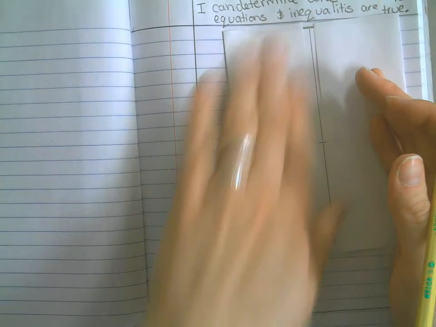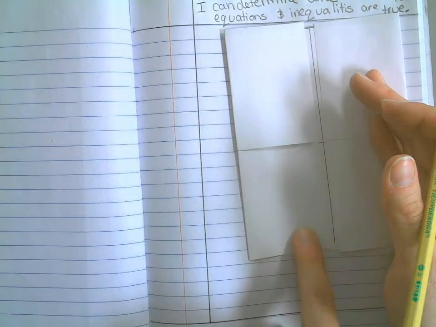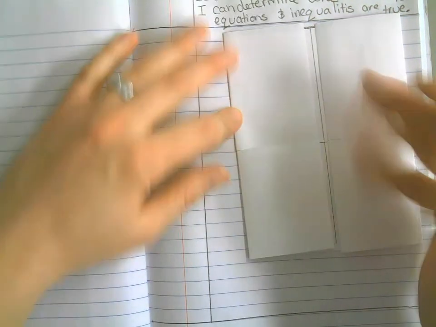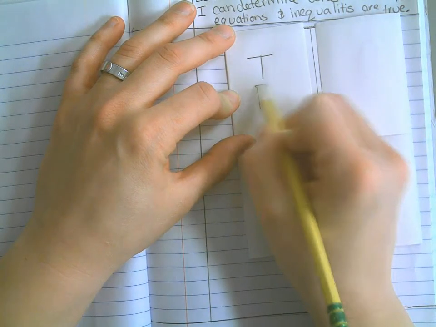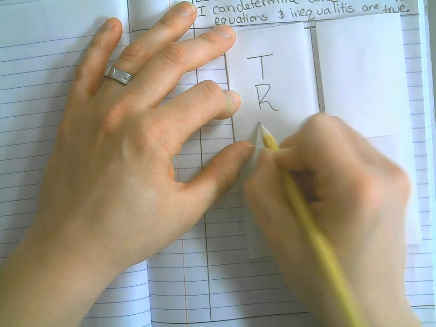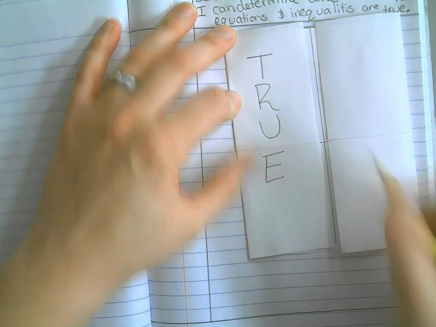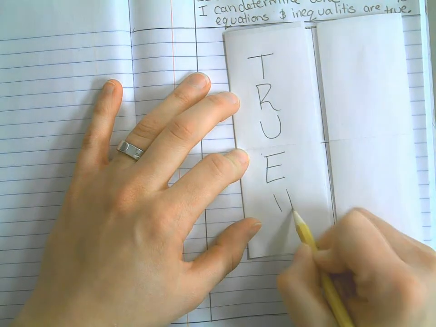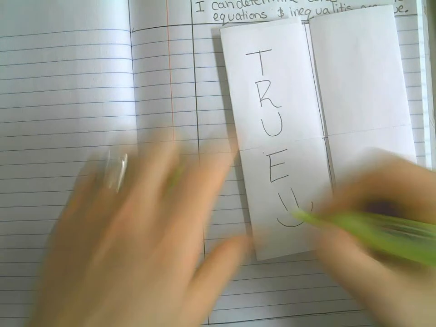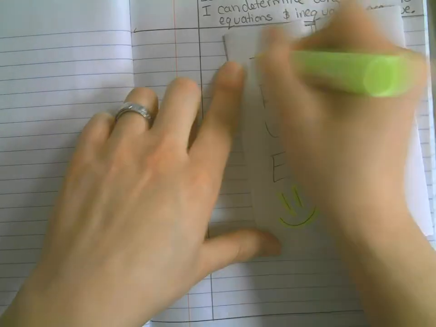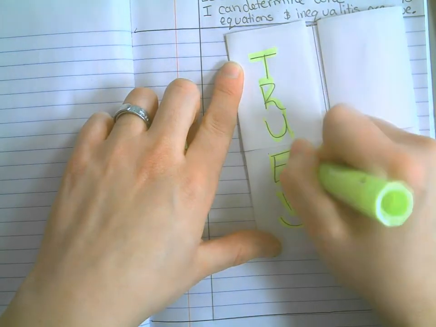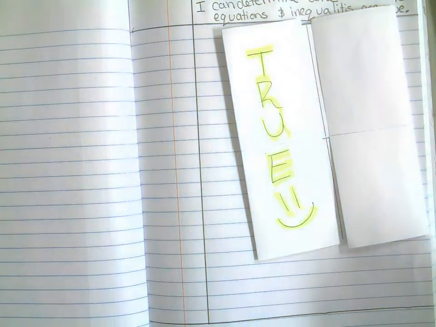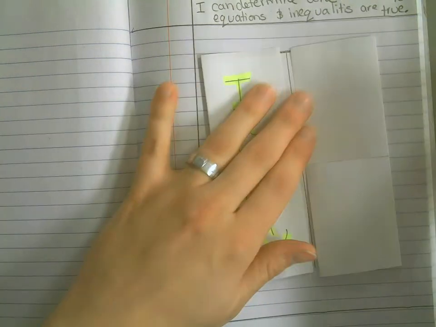And on this side of the foldable, you're going to write true, because we're going to be talking about things that are true. And you could set that up however you like. Maybe you want to put a little smiley face, make it pretty. Okay, but these things on this side are going to be talking about true equations and true inequalities.